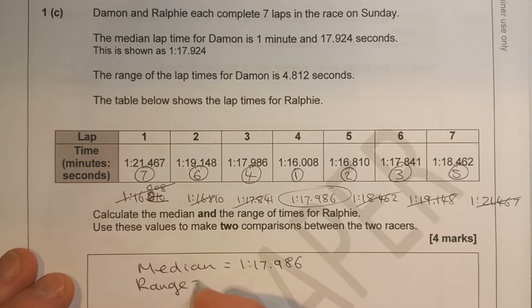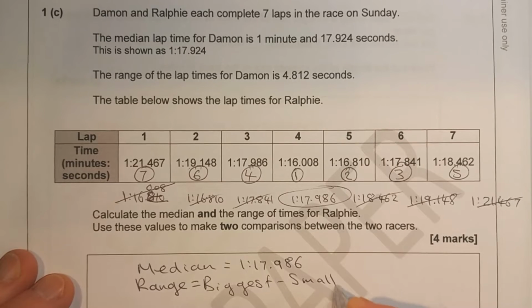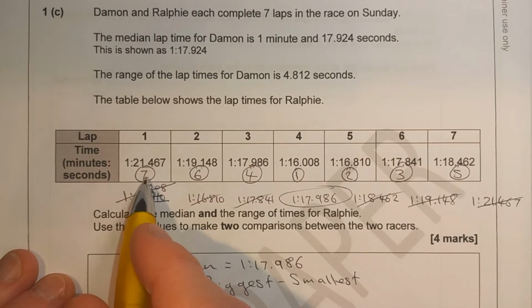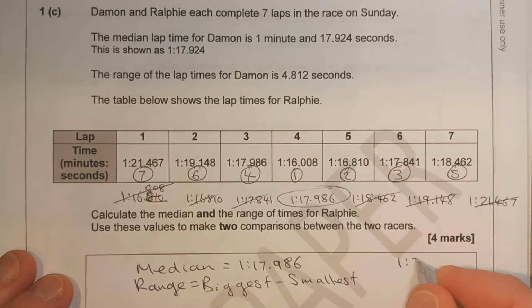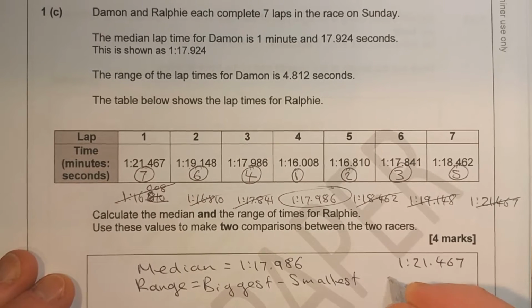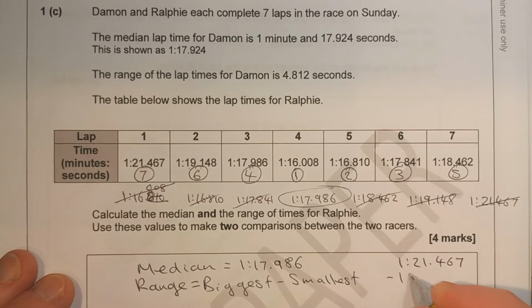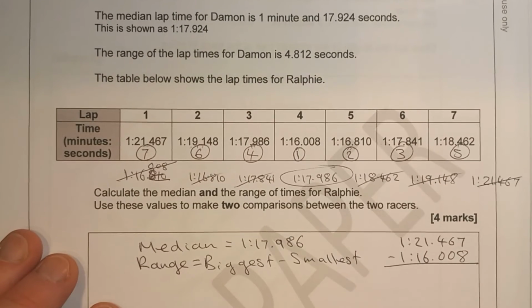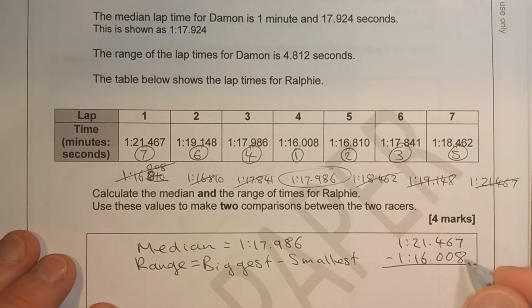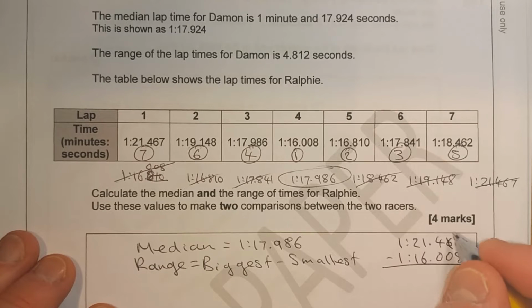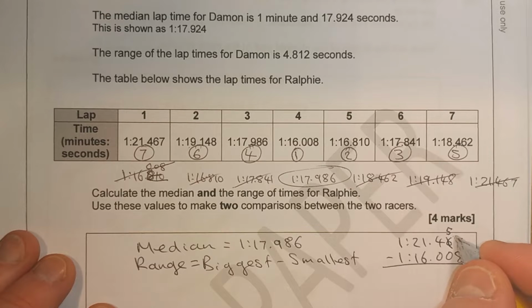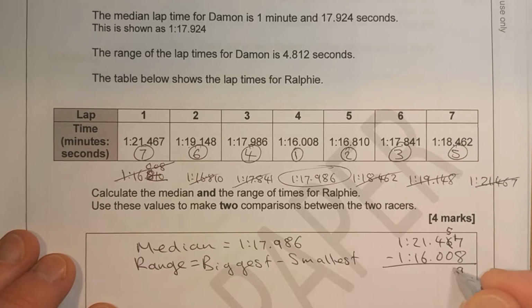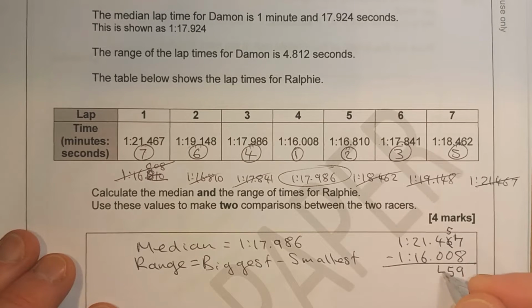We want the range as well. Well, the range is the biggest minus the smallest. The biggest one is going to be this last one, 121.467. And we want to take away the smallest, which is 116.008. Well, 7 minus 8, you can't do because 8 is more than 7. So we take 1 from the 6, reduce it to 5, and pass the 1 over. 17 minus 8 is 9. 5 minus 0 is 5. 4 minus 0 is 4.